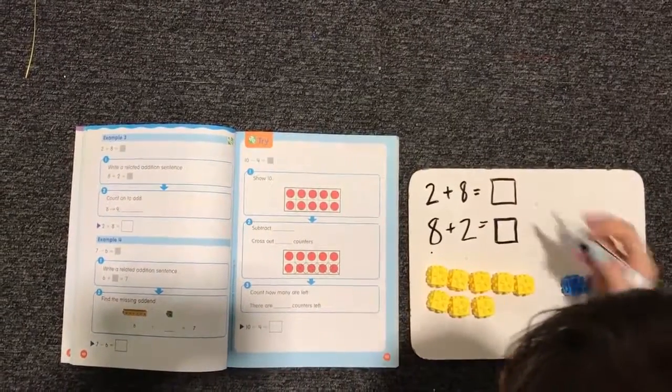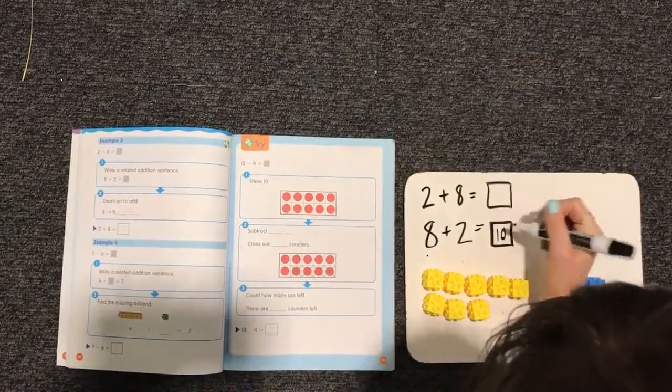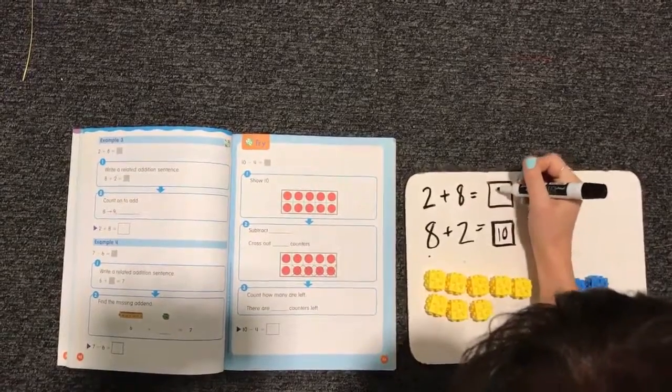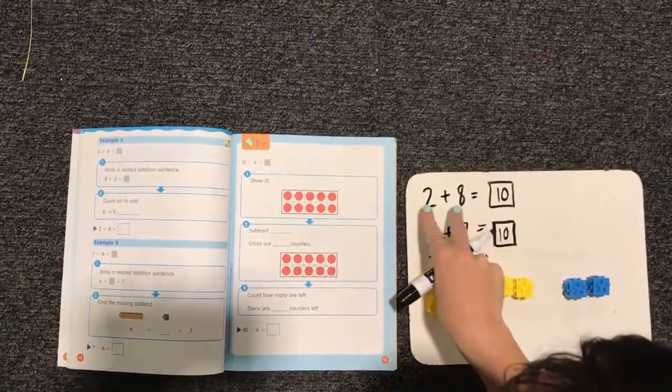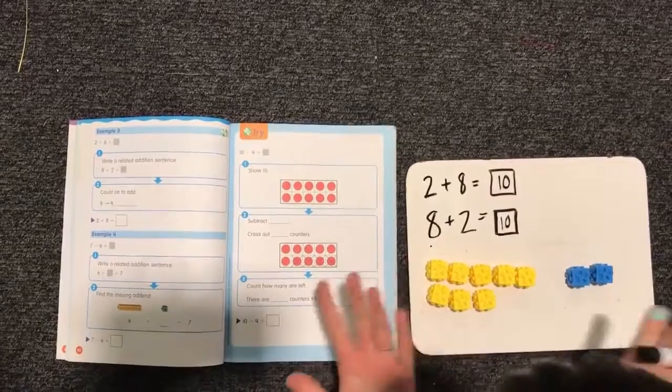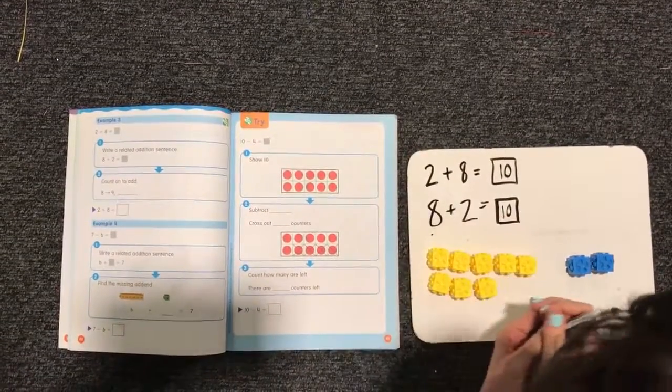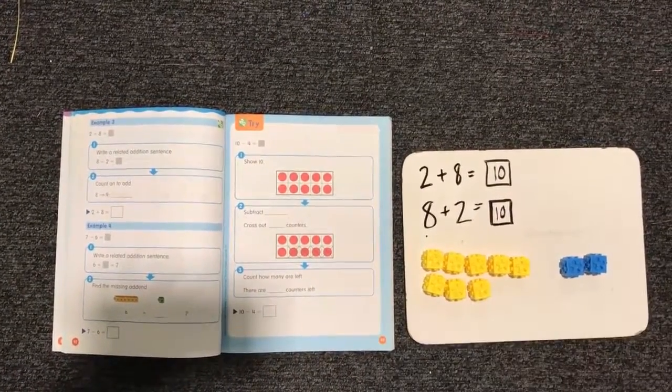2 plus 8 equals 10, because look at this. If I know 8 plus 2 equals 10, I also know that 2 plus 8 equals 10. They're the same. All I did was flip the numbers. Now I can't do that with subtraction, but with addition, I always know it's going to be the same.